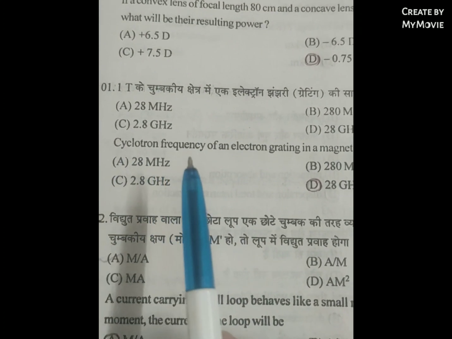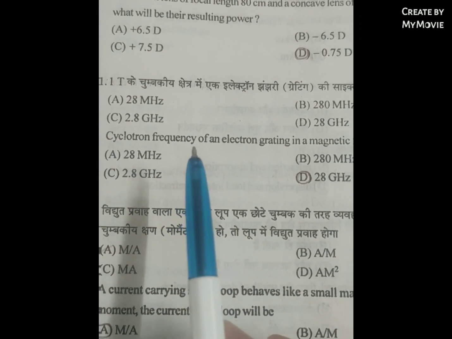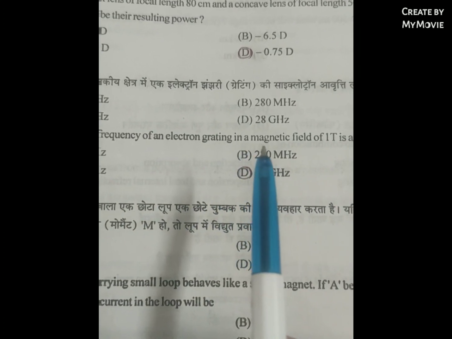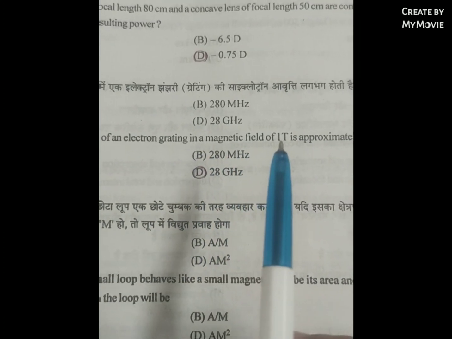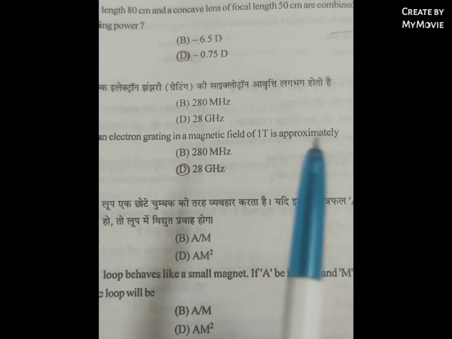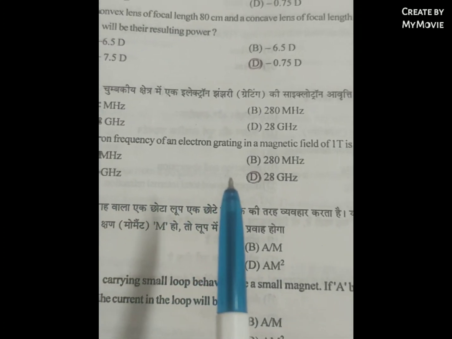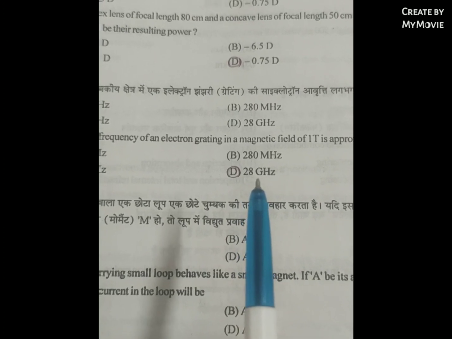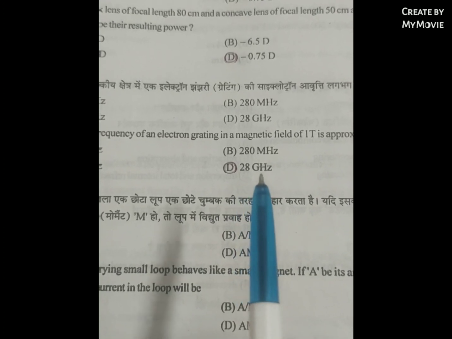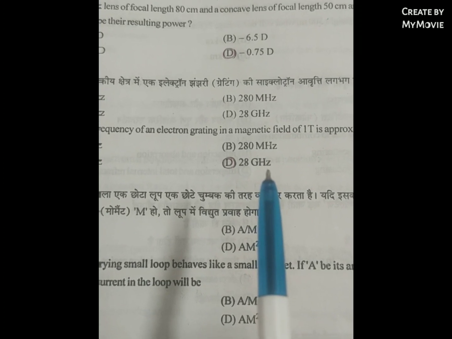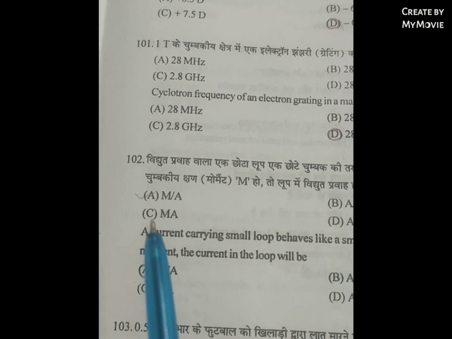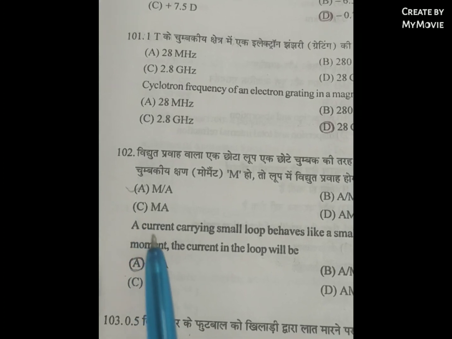101. The cyclotron frequency of an electron moving in a magnetic field of 1 T is approximately D. 28 gigahertz. 102.